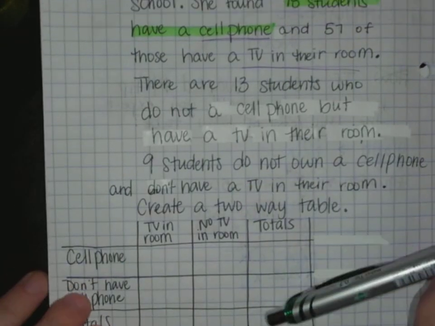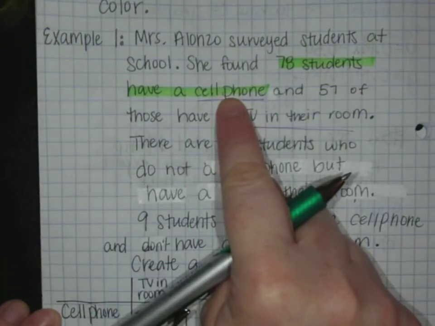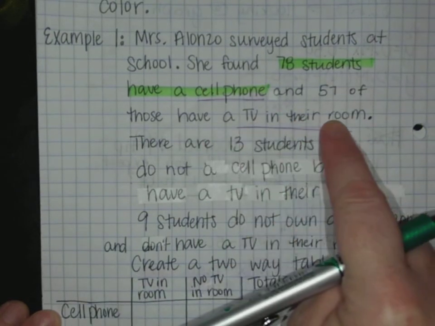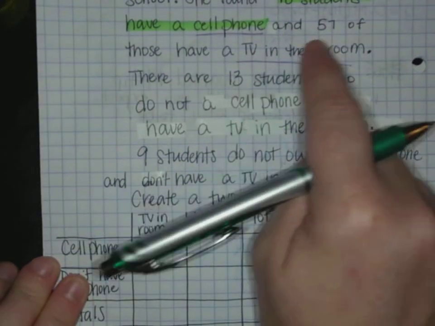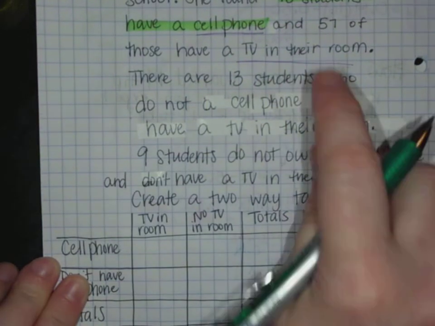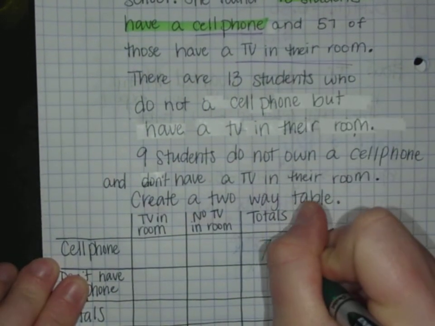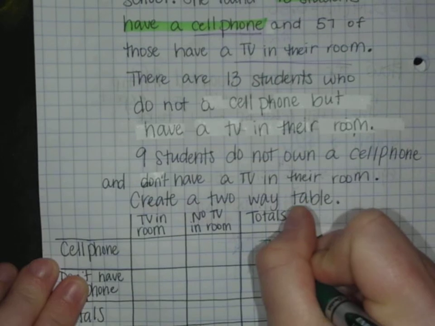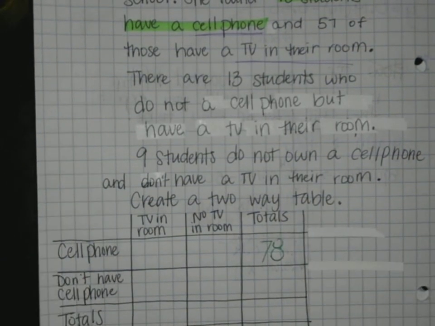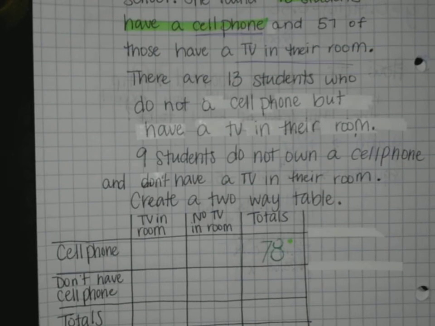So that's the total, but I'm going to finish that sentence just to make sure that we understand. So 78 students have a cell phone, and 57 of those have a TV in their room. So 57 of these students that have a cell phone have a TV in their room. So that 78 is the total, like I was saying. So the 78 is going to go in the totals. That's how many total students have a cell phone. And that was from that piece right up there. That's where I got that information.